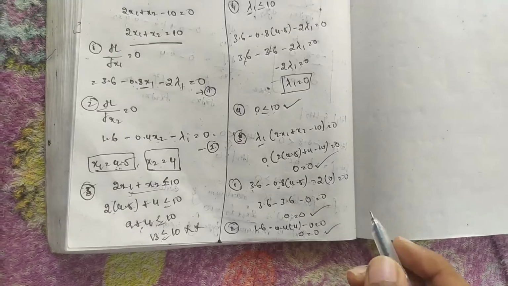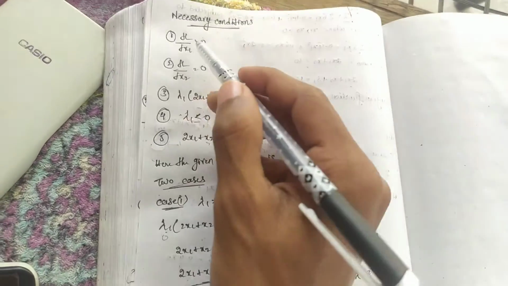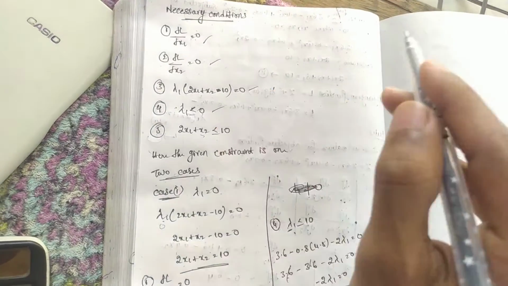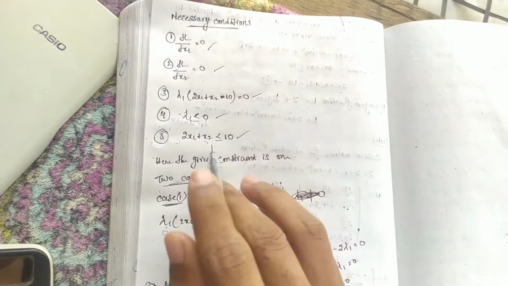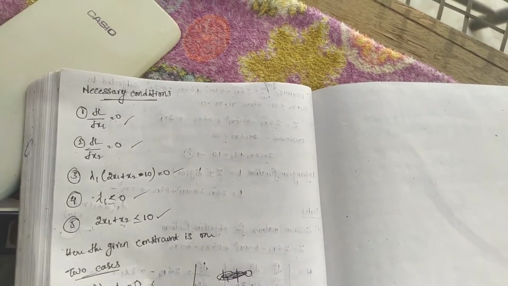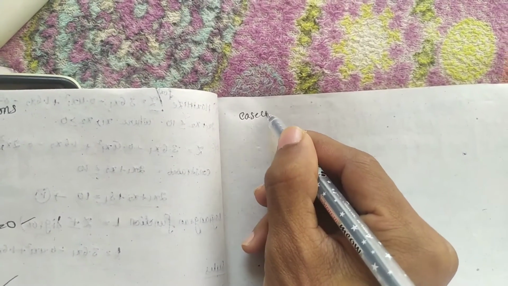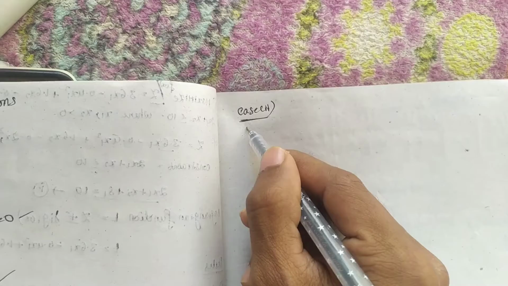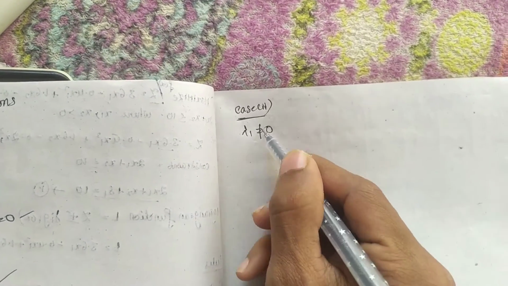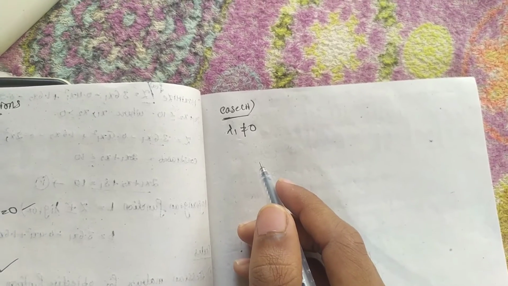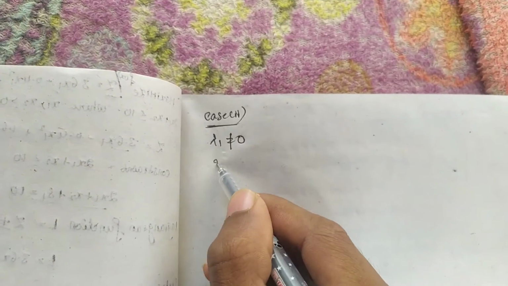So the first, second, third and fourth conditions all satisfy, but the fifth condition is not satisfied. So lambda equals 0 is not the correct case for this question. Let us go for the second case, that is case 2: lambda 1 not equal to 0, that is 2x1.